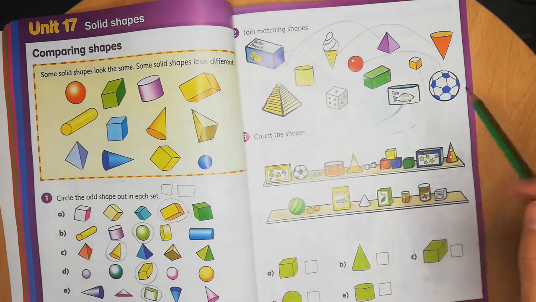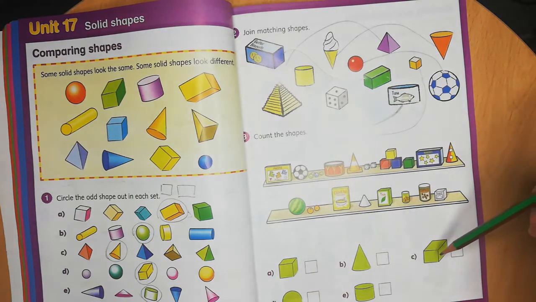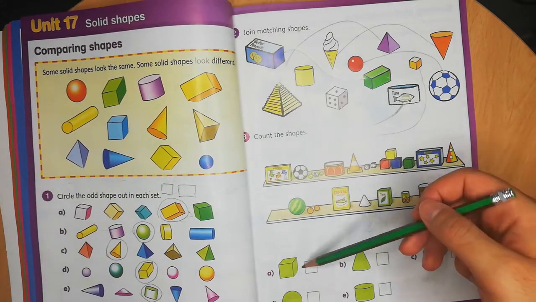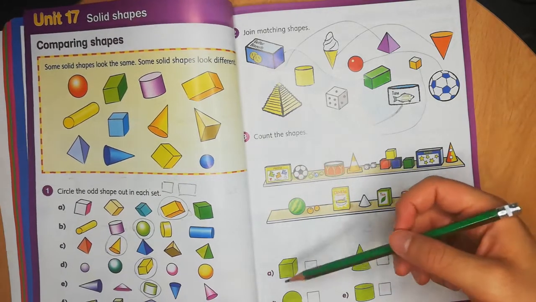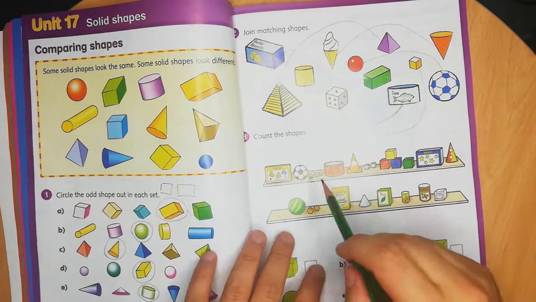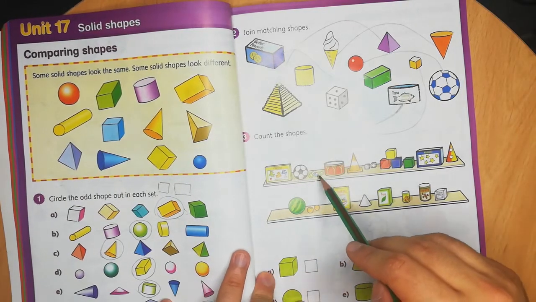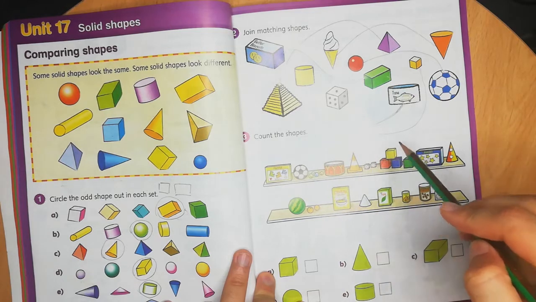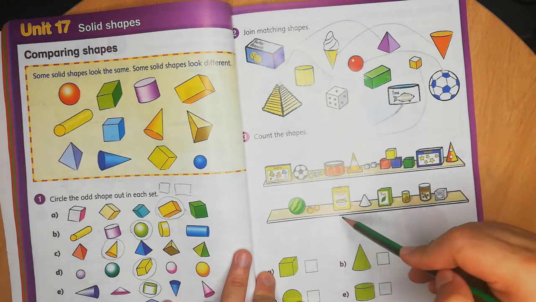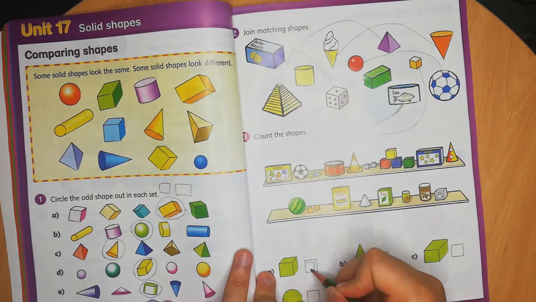Okay, count the shapes. So here we have a cube, sphere, cone, cylinder, and a rectangular box. We want to count how many of these shapes are here and write the numbers down. I'm going to do the first one, which is the cube, and then I want you to pause the video and answer the rest with me. Okay, so let's see. Cube. So we're looking for a cube. 1, 2, 3, 4, 5, 6, 7. So we have 7 cubes.